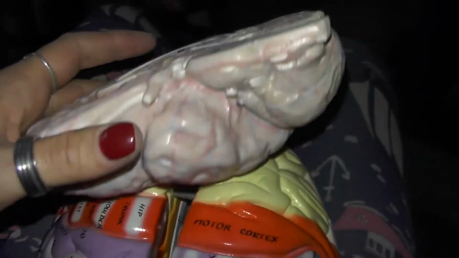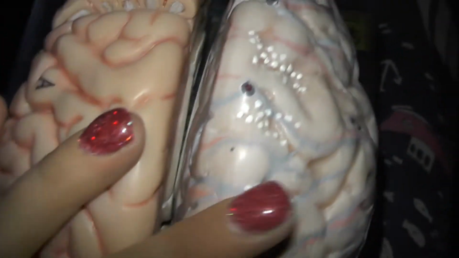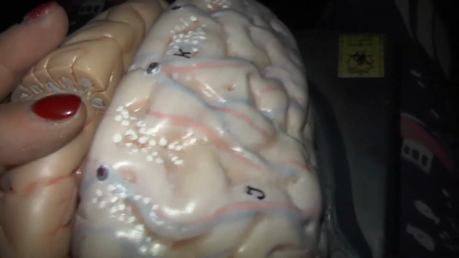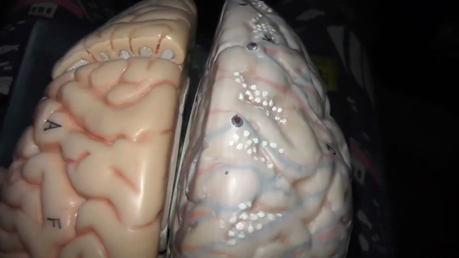Dural septa. So this brain actually is pretty good. So your dura mater pokes down and makes these septa. The falx cerebri is this region right here.